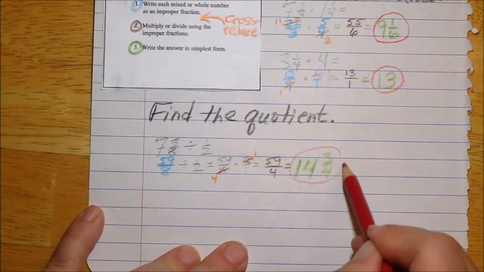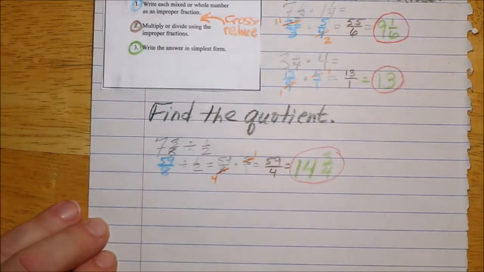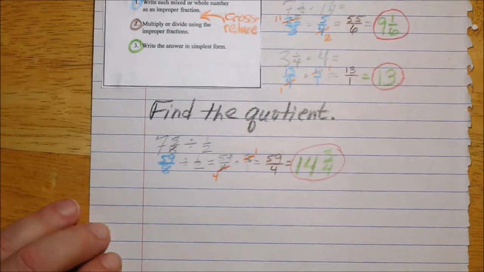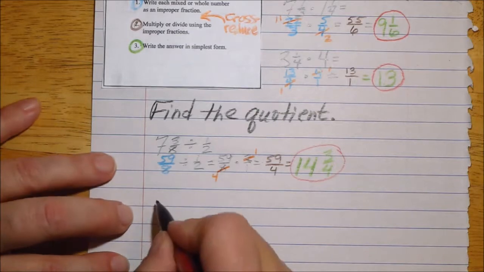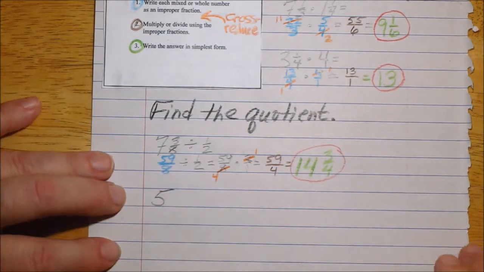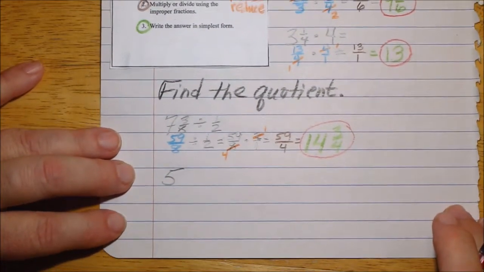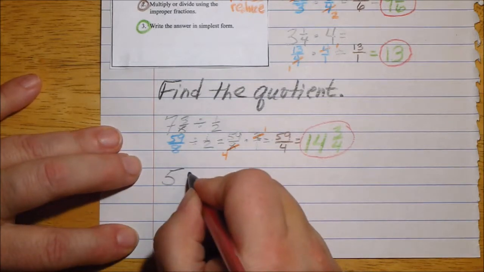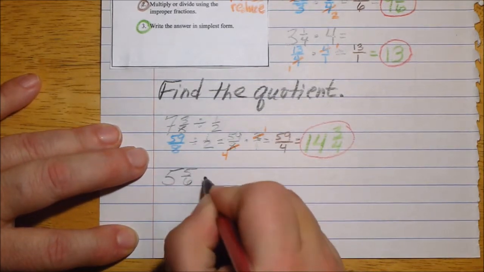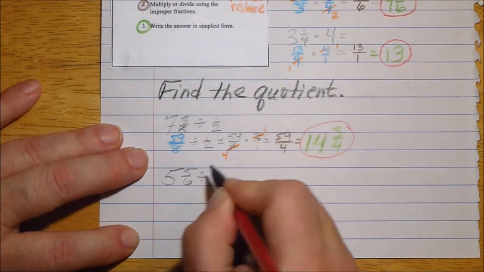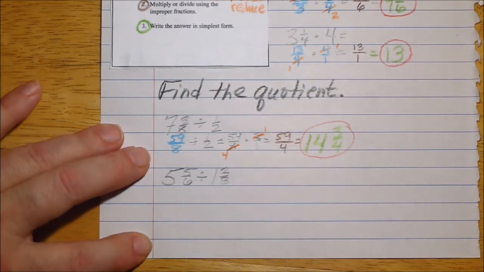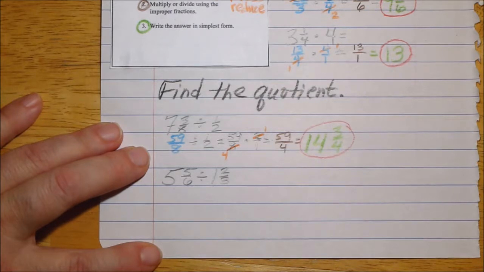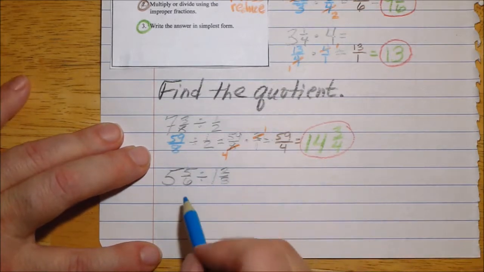All right. So that's what I believe my answer is. If you disagree with me, like I said, let me know. Okay, so next one we're going to do is 5 and 5/6 divided by 1 2/3. All right, first step, convert those mixed numbers into improper fractions.